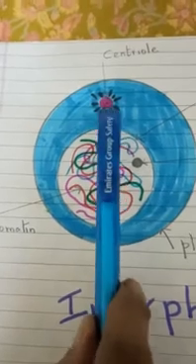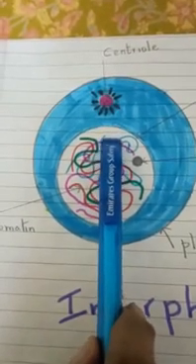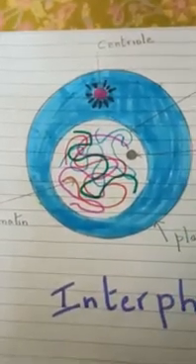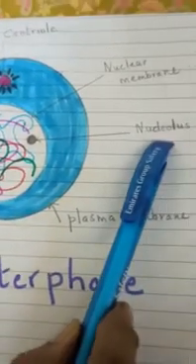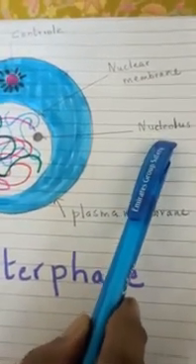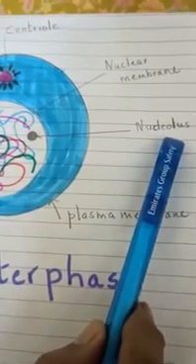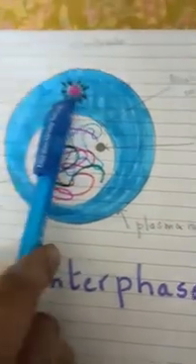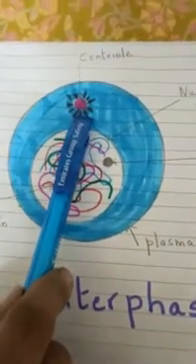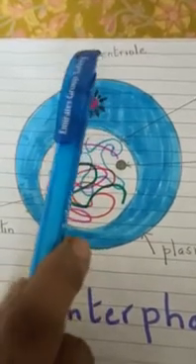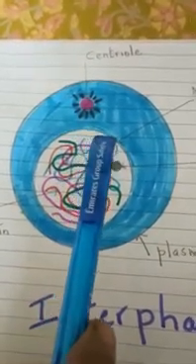Now you will know the function of them as we proceed. But remember that the nucleolus makes ribosomes. And these centrioles are barrel-shaped organelles, that is, they are hollow cylinders which are very close to the nucleus.